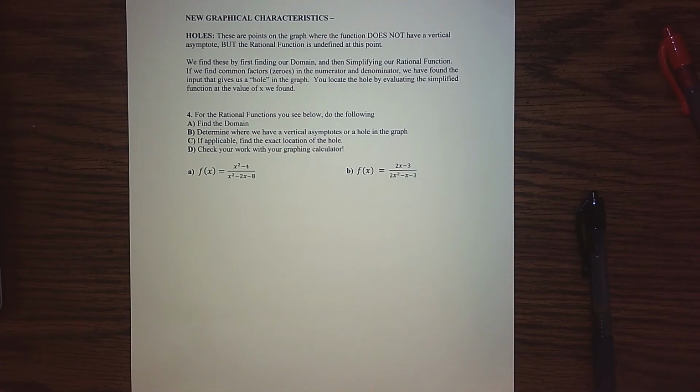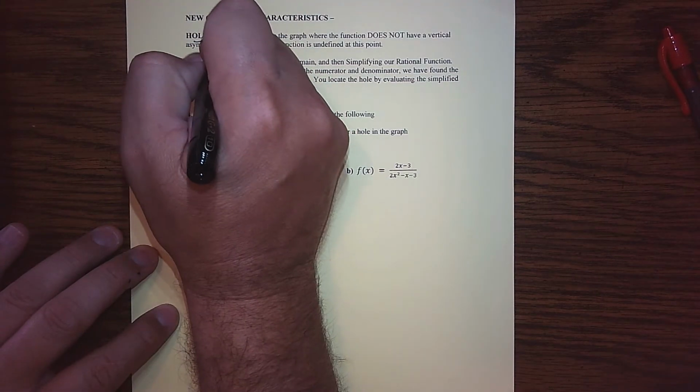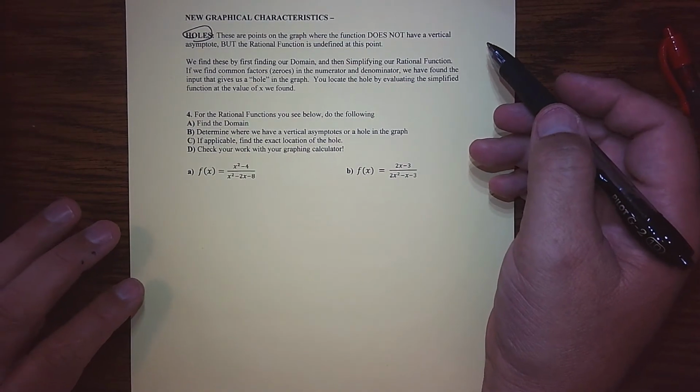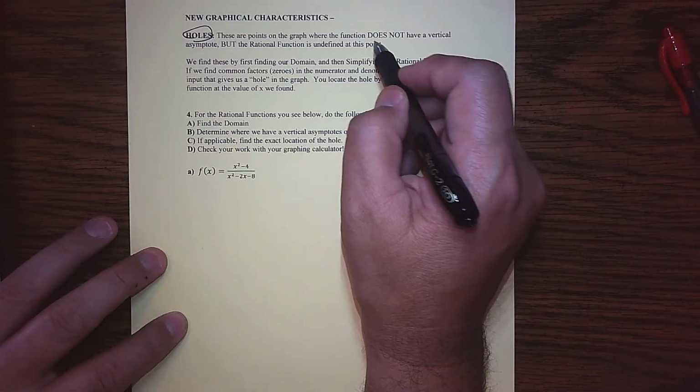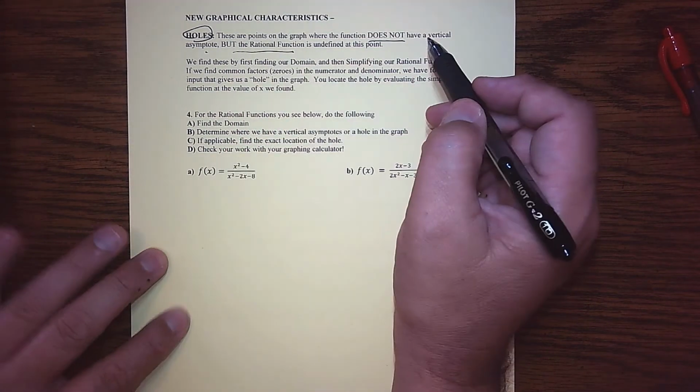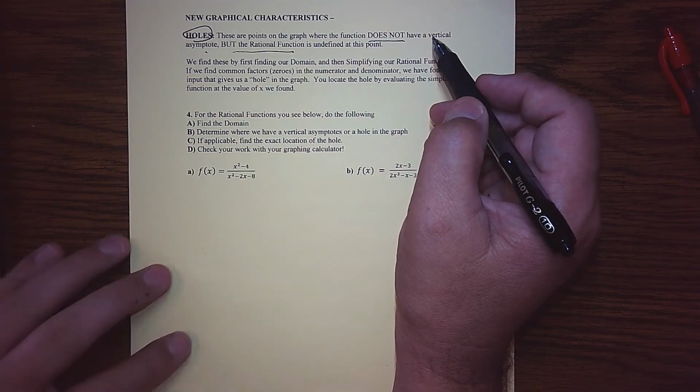Another new graphical feature about a rational function is the potential for the graph to have a hole in it. Definition-wise, these are basically points on a graph where the function does not have a vertical asymptote, but the rational function is still undefined at this point.